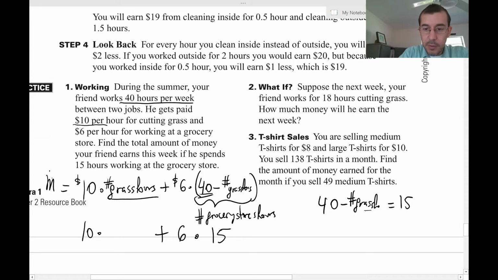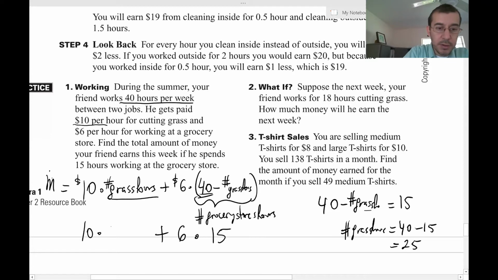So the number of grass hours equals, well, this is minus, on the other side will be positive. So this is 40 minus 15, or this is just 25 hours. He worked 15 hours at the grocery store and 25 hours cutting grass, and the total is 40. 25 plus 15 is 40.